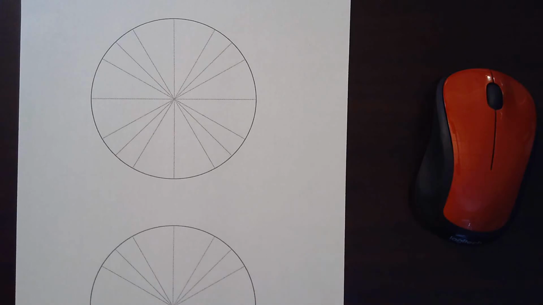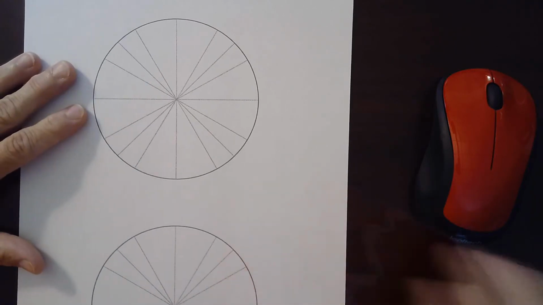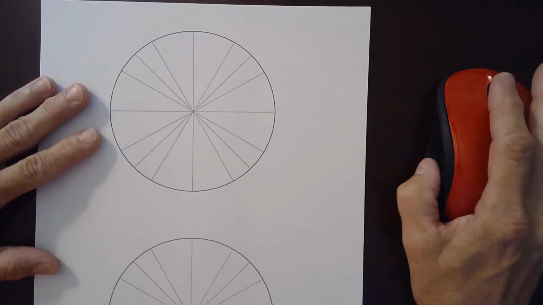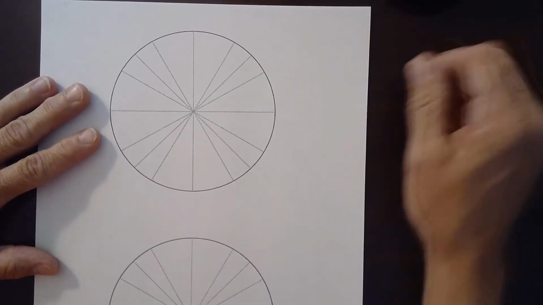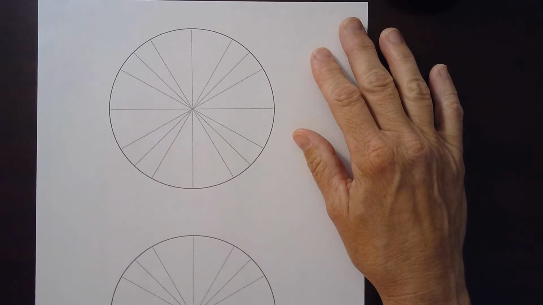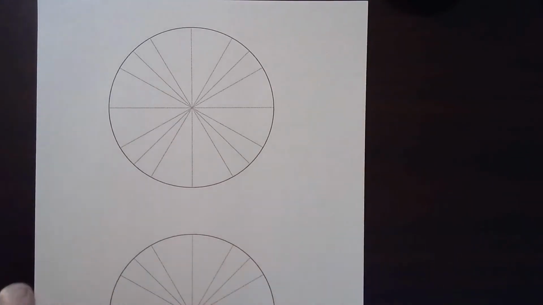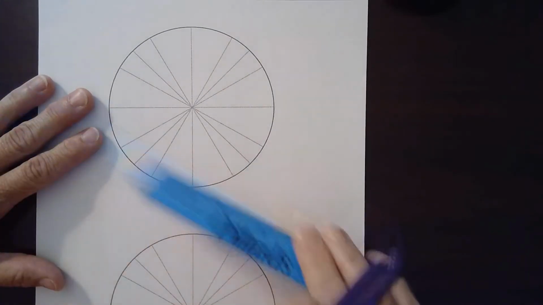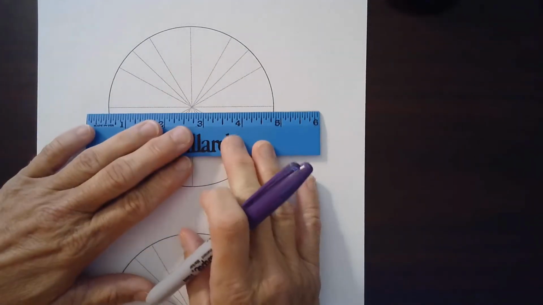So not yesterday, but in the previous lesson, we took 17 degree measures and converted those to radians. And so what we're going to do is take those angle measures and put, or label, them on the unit circle. So I'm going to do mine in colors.